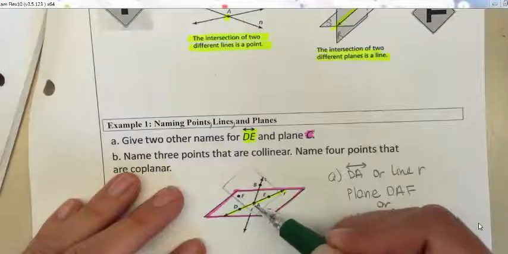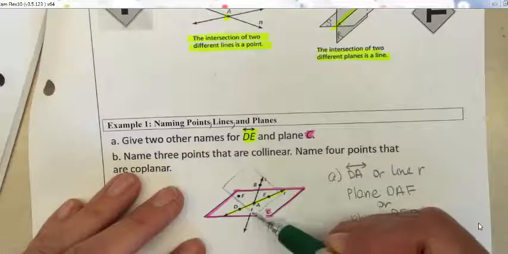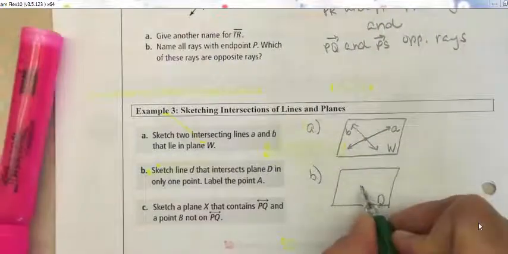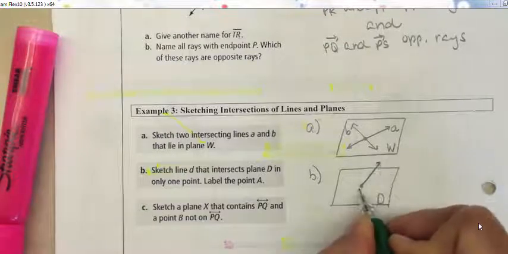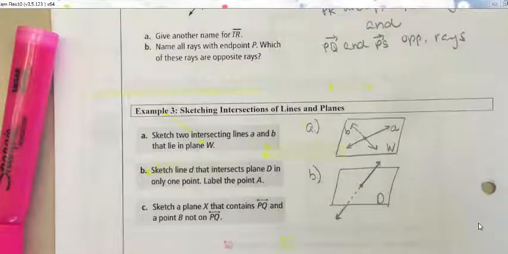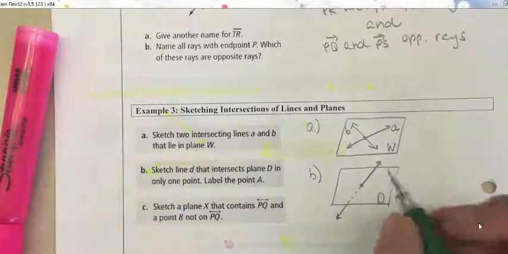Notice this dotted line here. That means it goes behind and you can't really see it. Okay, so let's do some kind of a line like that where I have some dots and then it comes out the other side. Right, so that kind of makes it look three-dimensional.